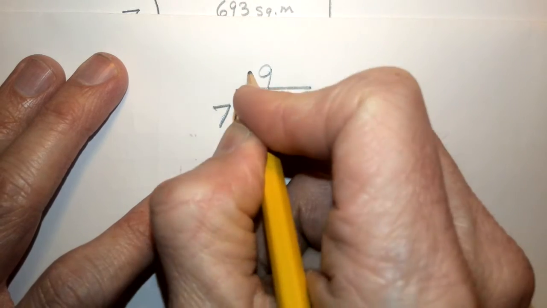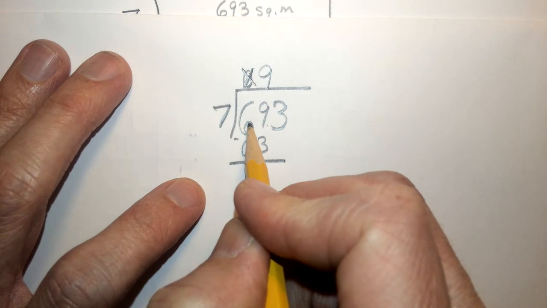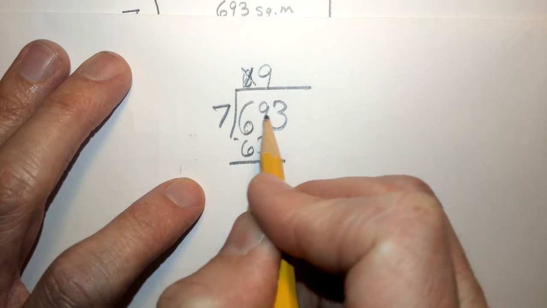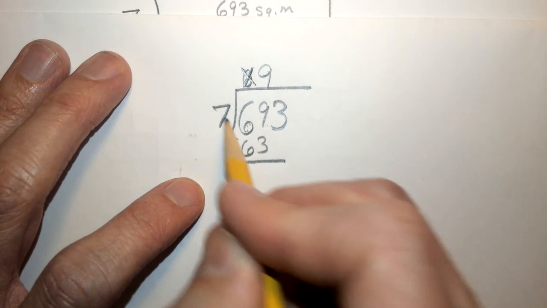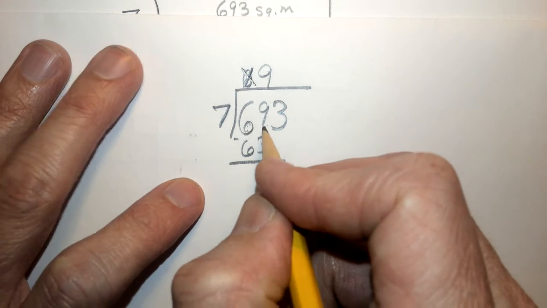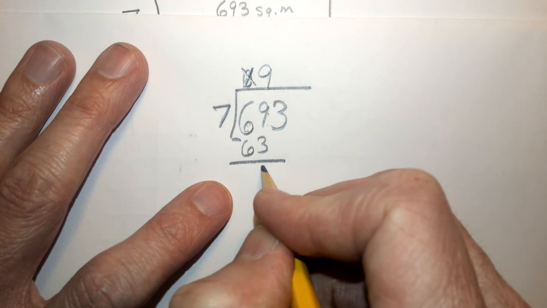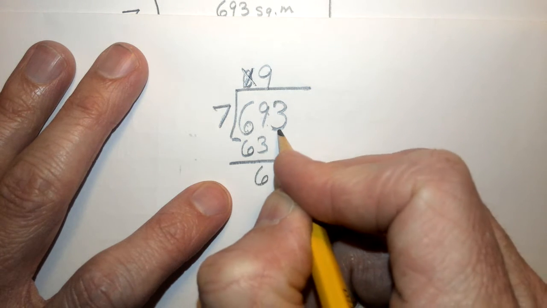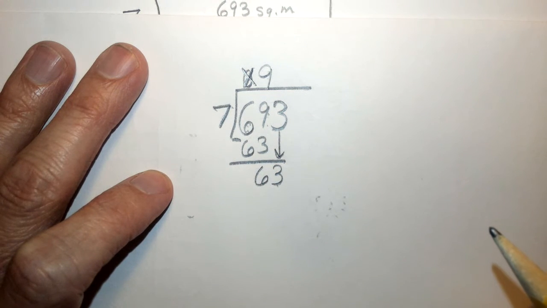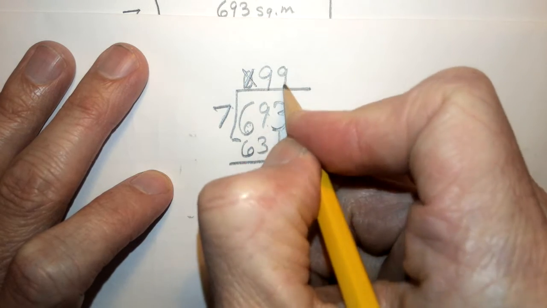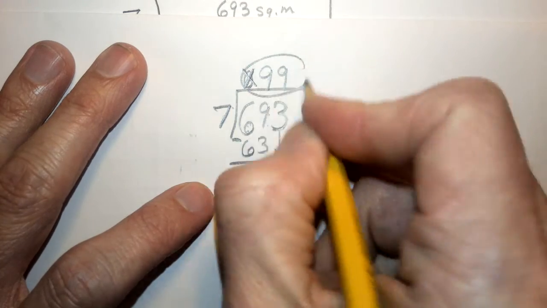So 7 does not go into 6. I could put a 0 up here. Some people put an X up here because they know that 7 does not go into 6. But I still have to keep the 6, and I combine it with the 9, 69. So 7 goes into 69. 9 times 7 is 63. Now I'm going to subtract. 9 minus 3, 6. And then I'm going to bring the 3 down. 7 goes into 63 exactly 9 times. So there's no remainder. So the answer is 99.